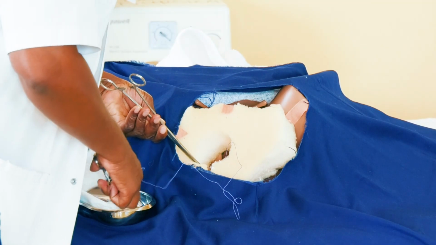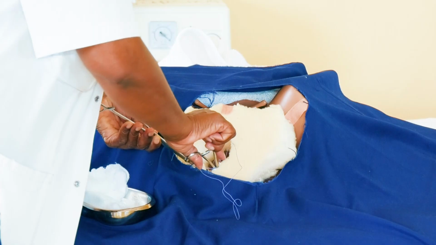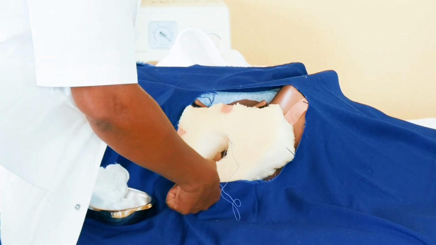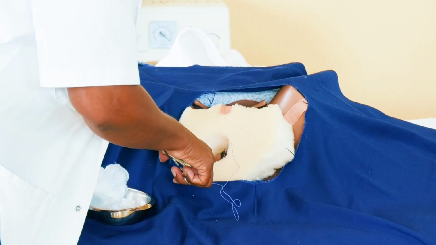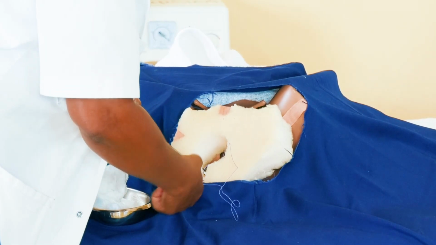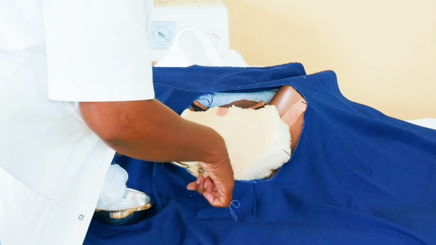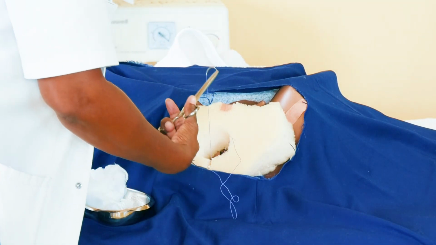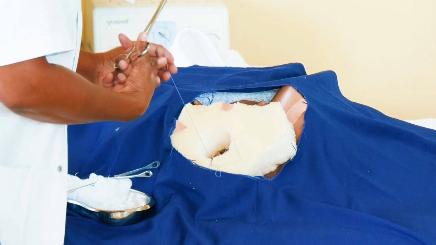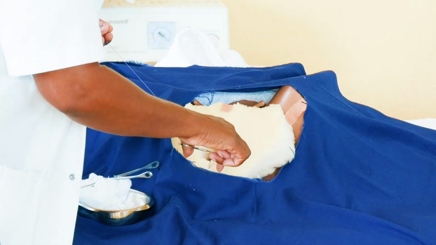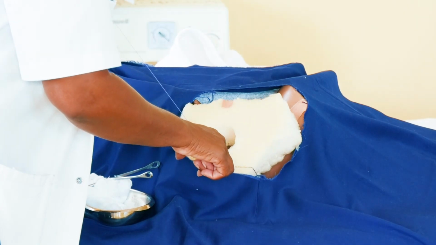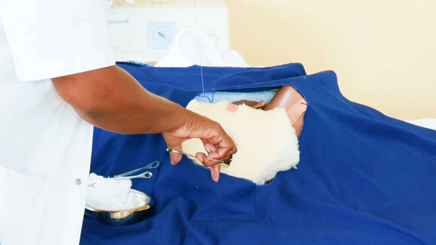Then when you are able to grasp it, then you easily are able to push in your needle, okay? So when you are suturing, because you are looking at 3 layers, isn't it? You are not going to suture all the layers at a go, and then you do a continuous stitch.